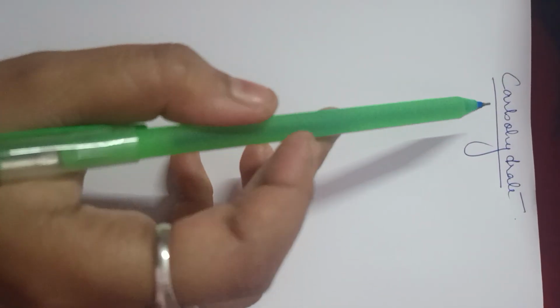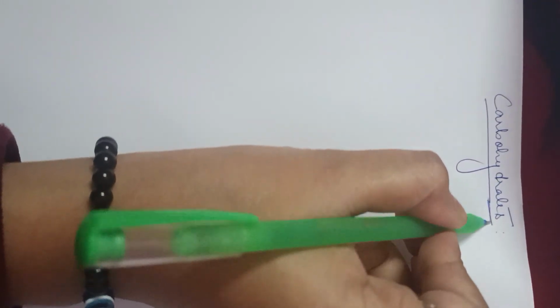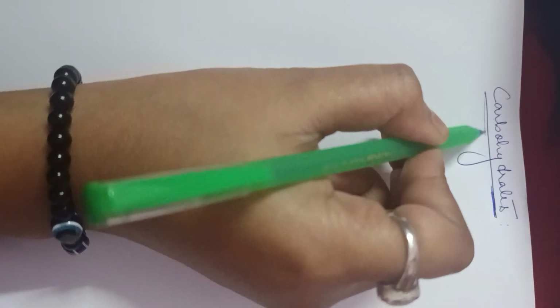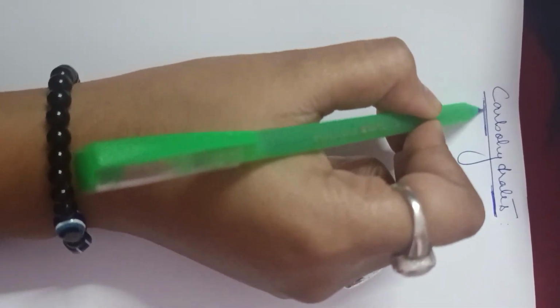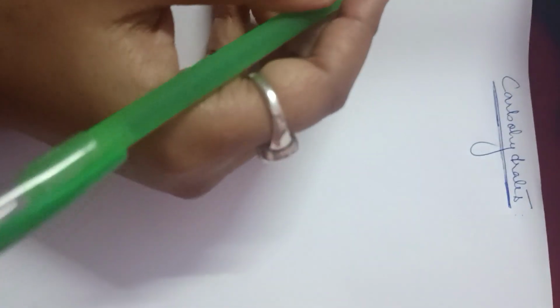Very good morning, guys. We are going to start carbohydrates from today. I know we are starting very late, because as of now you are not having any preparation for semester 3, which is going to be at the end of February or March. So let's start with carbohydrate.